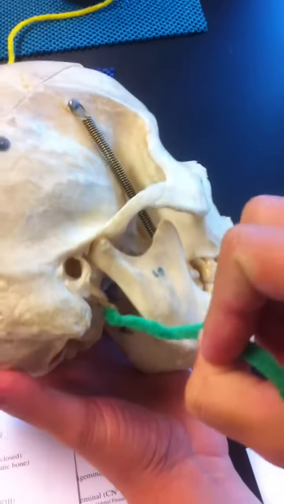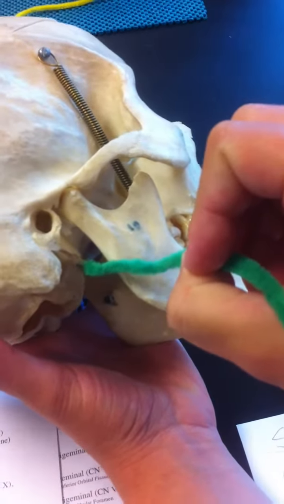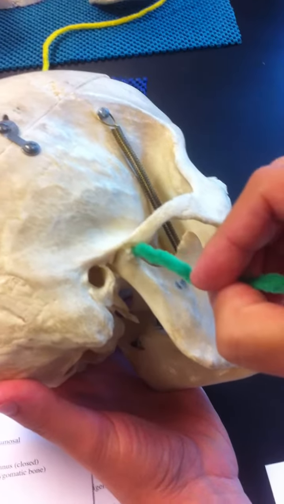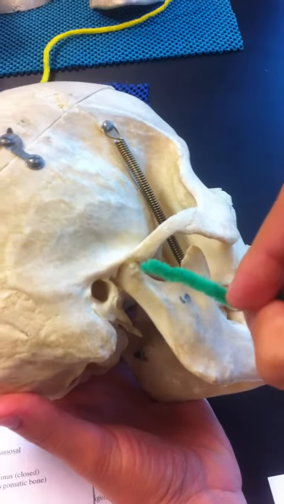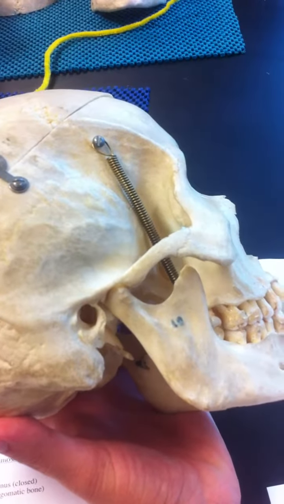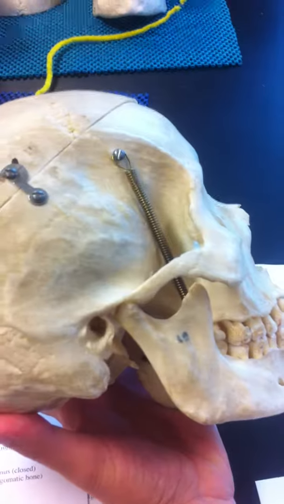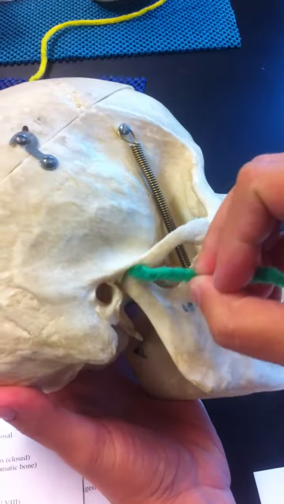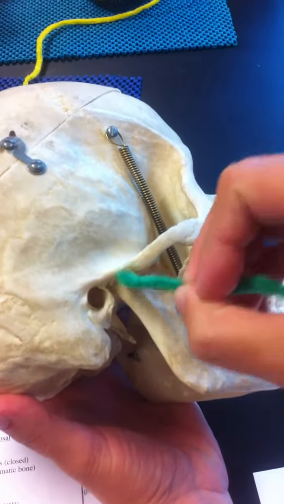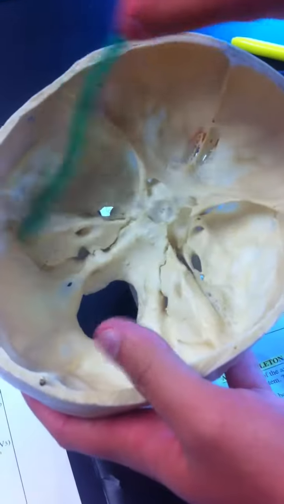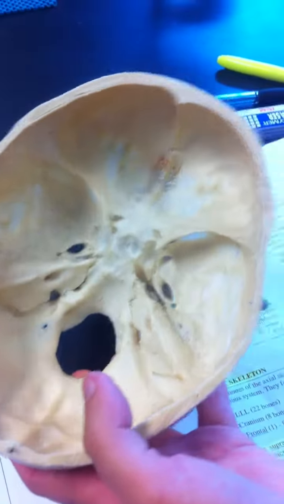styloid process. Mandibular fossa would be this kind of arch. It's the arch or the depression. I would say it's an arch, kind of like going around. Petrous portion, that's inside of the skull. So this is the petrous portion. Cribriform plate, this whole thing, which is cranial nerve 1.